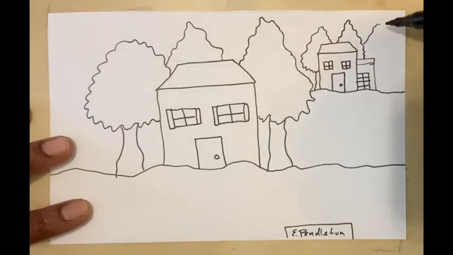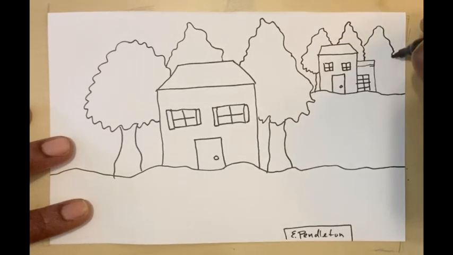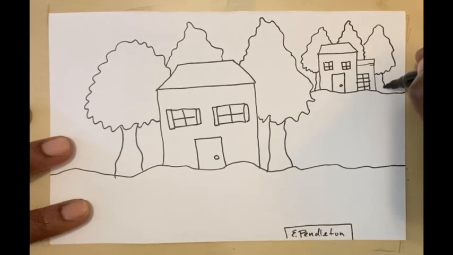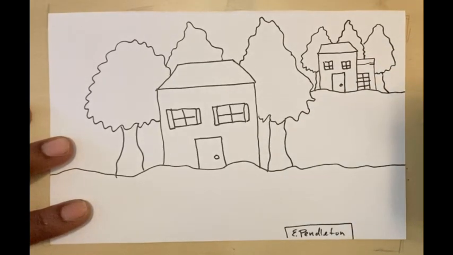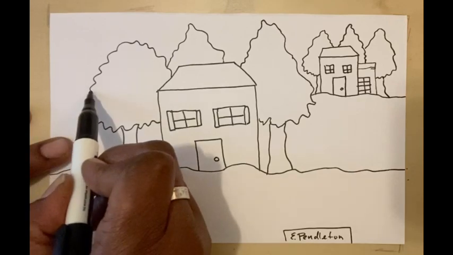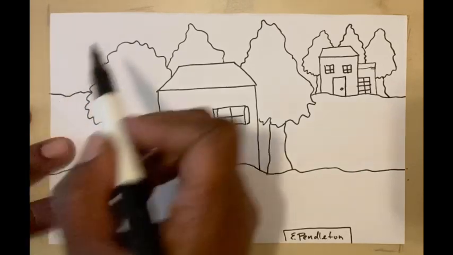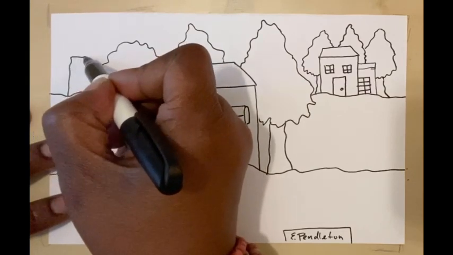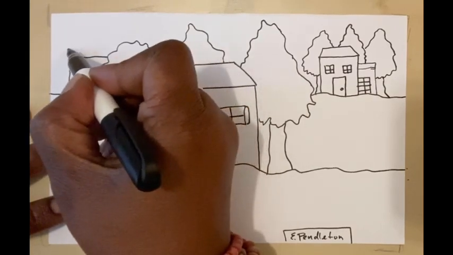I'm looking at it right now, artists. I'm looking at it. A little pointy at the top, and I can see the trunk from here, so I'm going to draw it. If you want to, now I can't see anything past these other trees, but I can just use my imagination and maybe draw another house back there.